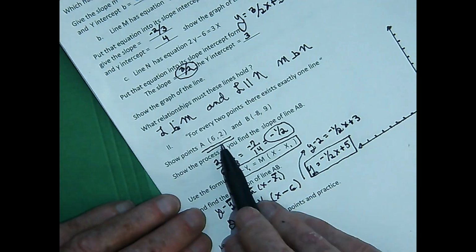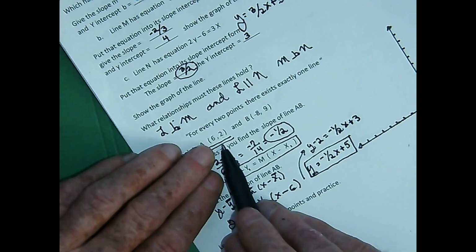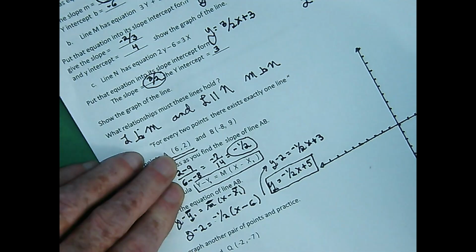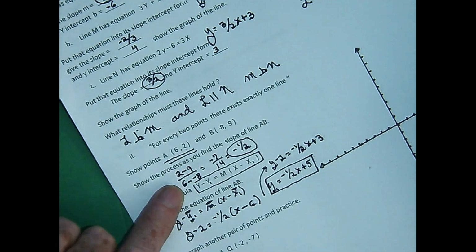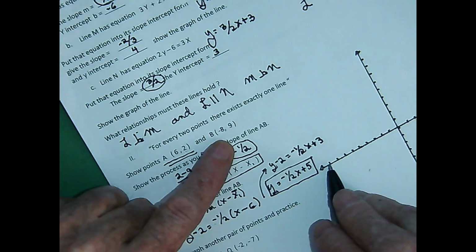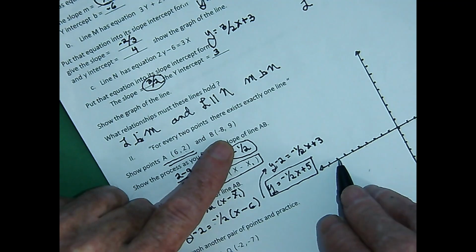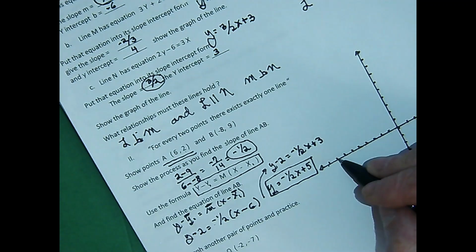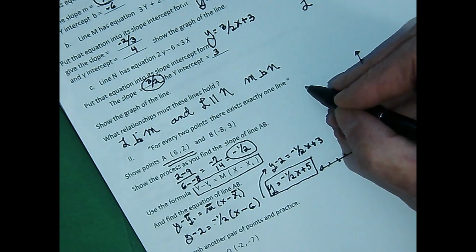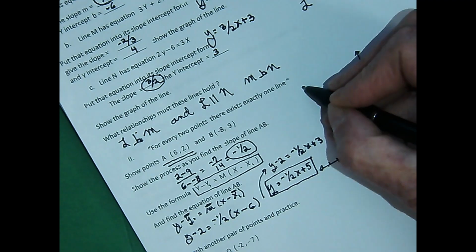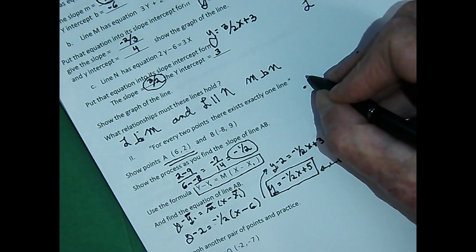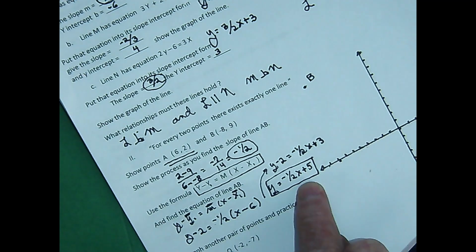But actually, let me play around first. Let's graph these 2 points. Over 6 and up 2. I think that's over 3, 4, 5, 6, and up 2 would be just about there. That should be point A. And point B was left 8. I think that's 8. Let me check that. 4, 5, 6, 7, 8. And down 9, was it? Or up 9. That's going to be right about here. And I'm just getting pretty close. It's not going to be perfect. There's my point B. Now let's graph this line and see if it goes through A and B.